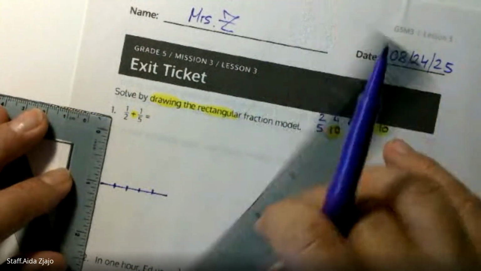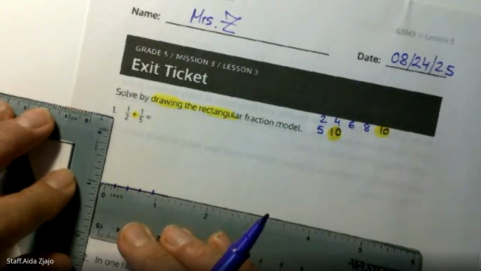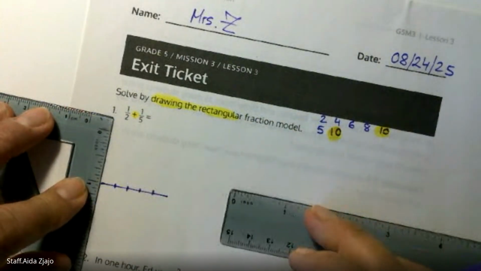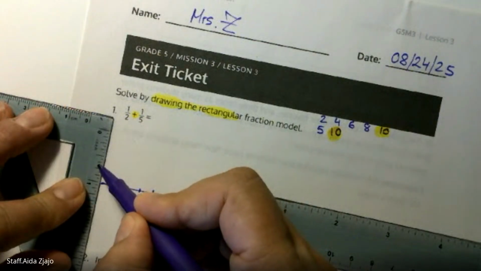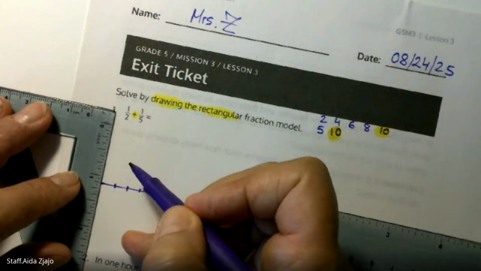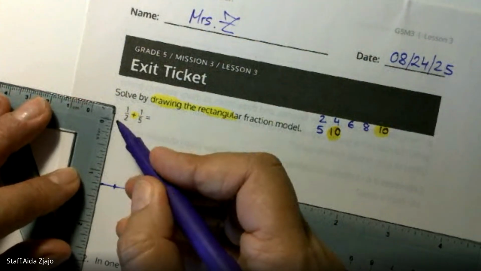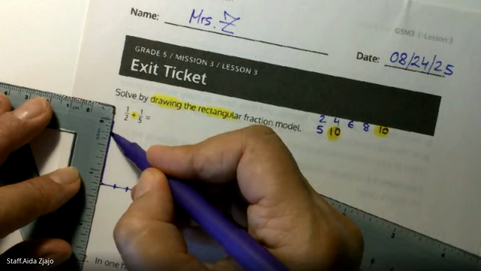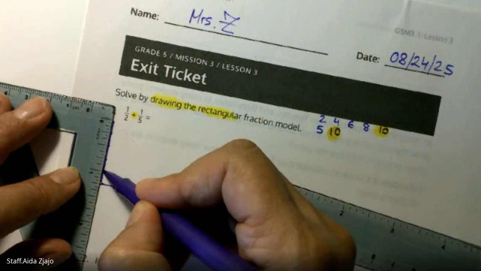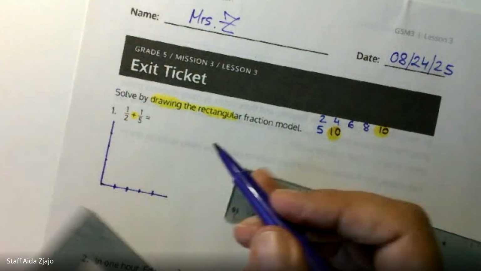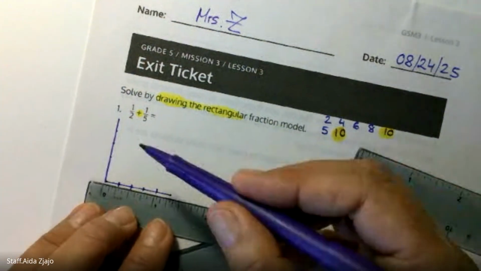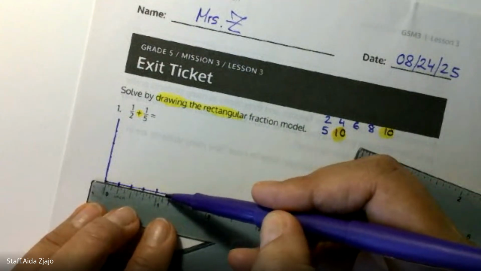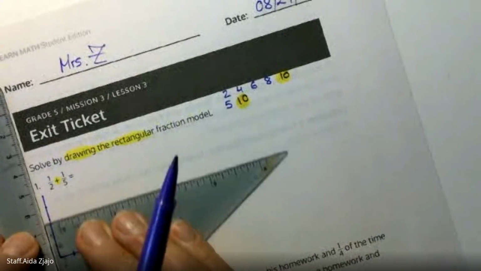And then also I'm going to make this, okay, 1, 2, 3, 4, 5. I'll do that. I think it's about like this. All right, 2, 3, 5. Okay. So this will be my rectangular pieces.